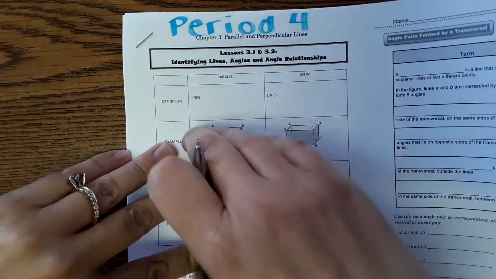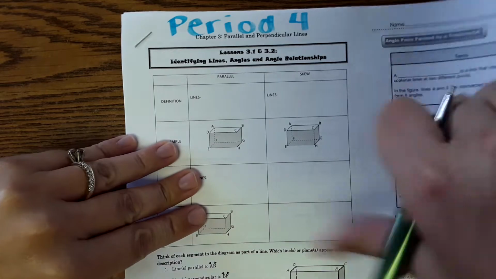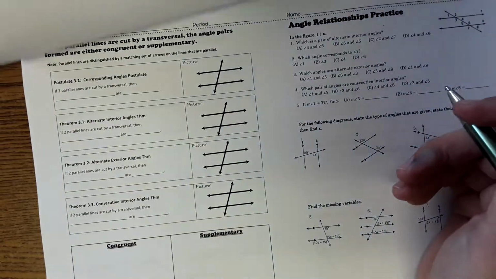What we're going to do is just cover the first 2 pages of this lesson today, and then on Monday, we'll cover the next 2 pages. You will have a homework assignment today, homework 3-1, and then on Monday, you'll have homework 3-2.